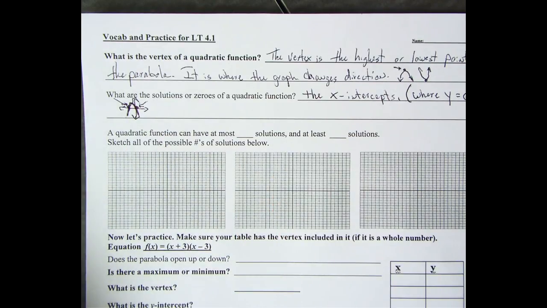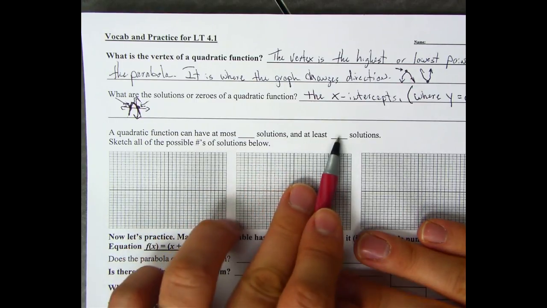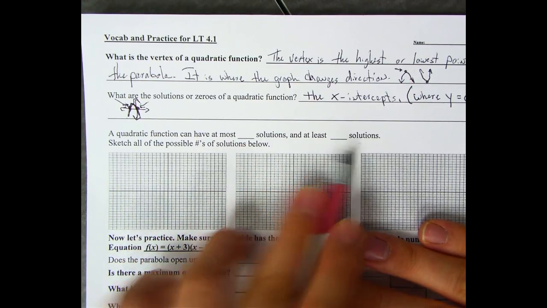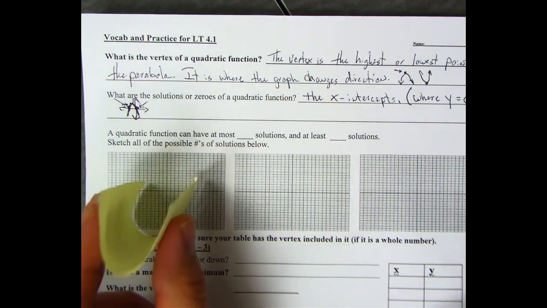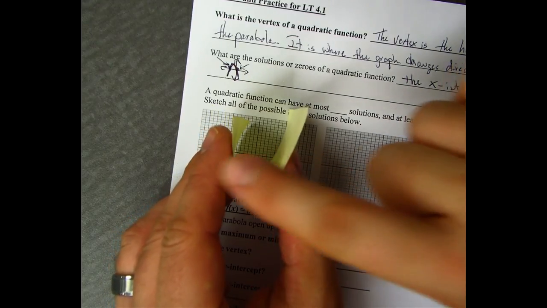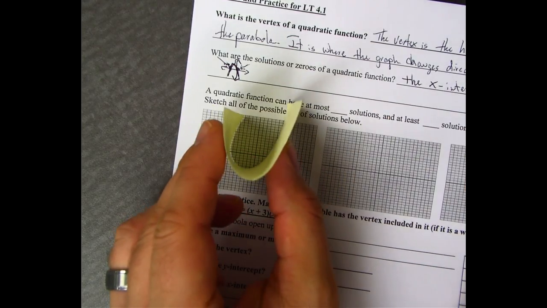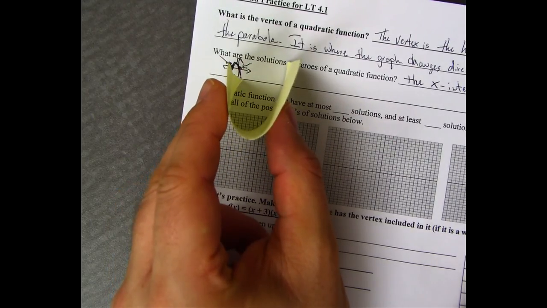Now the question is, a quadratic function can have at most how many solutions and at least how many solutions? If I've got a quadratic function that looks kind of like this, and I were to put it on the graph, it's going to have two solutions, one here and one here. If I were to slide it all the way up, would it ever cross the x-axis?